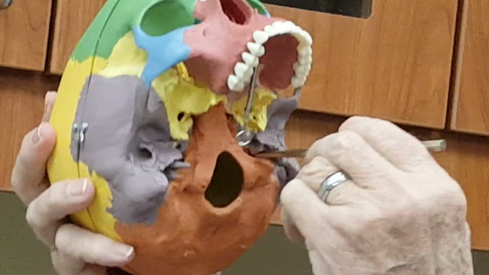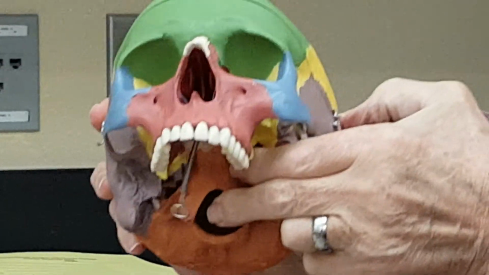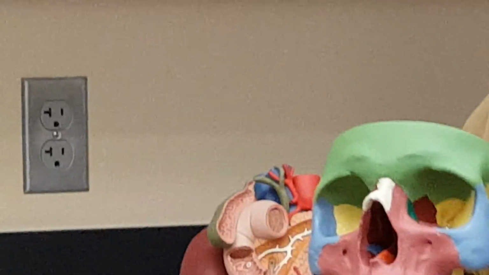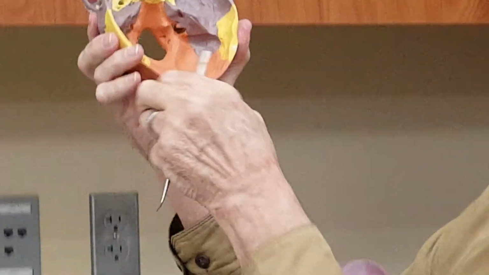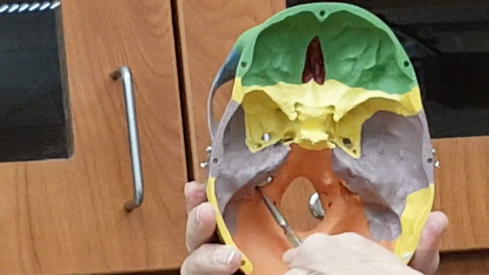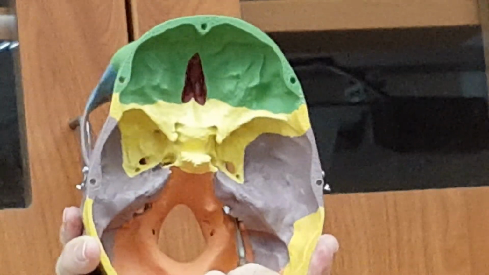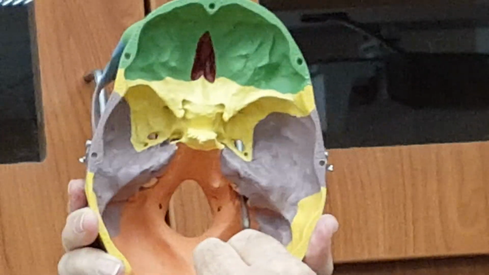Orange, in the temporal section. You see this oblong hole there? On both sides. Strangest looking hole in the cranium without a doubt, because it's real long and irregular.